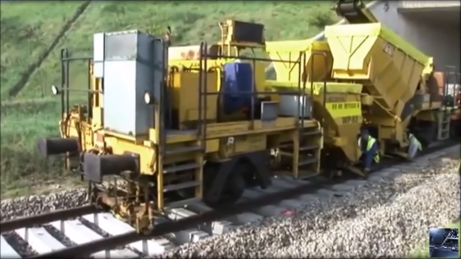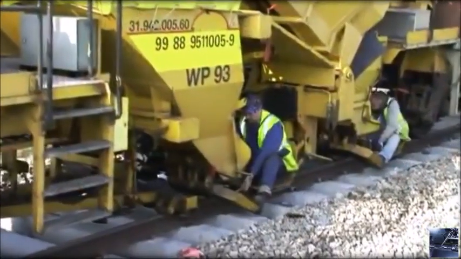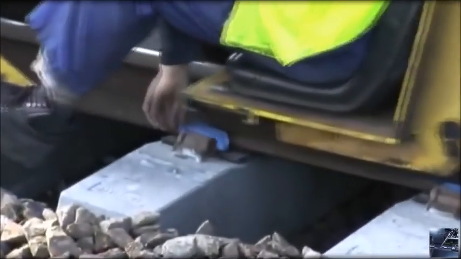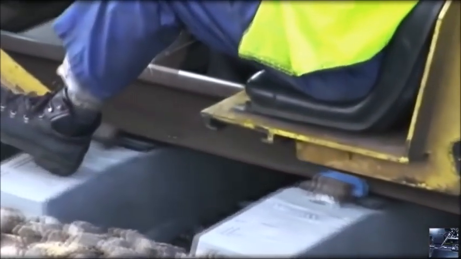Alignment and gauge check. Use surveying equipment to verify that the track is correctly aligned, level, and within the specified gauge. Make adjustments to the track as needed. Ballast tamping and packing.